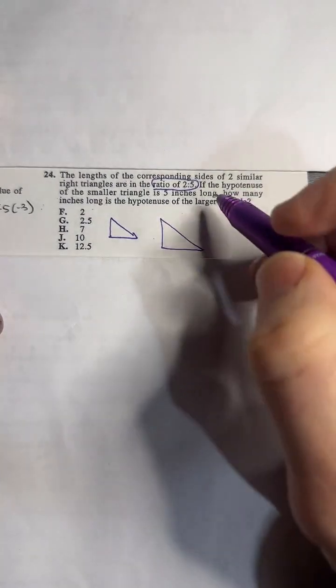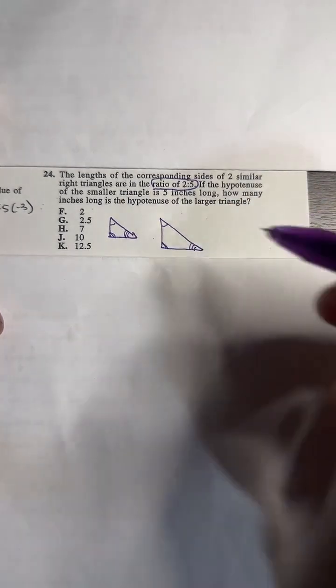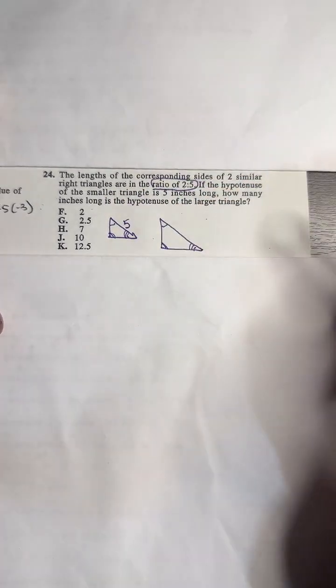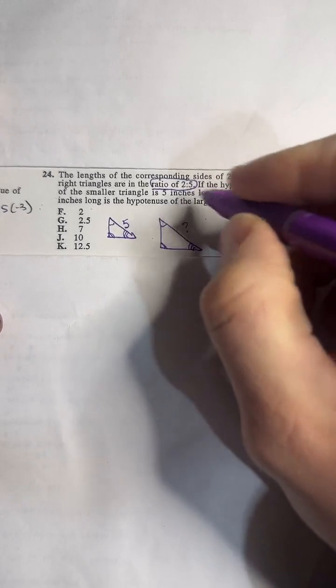2 similar triangles means they have the same corresponding angles, degrees-wise. And it says if the hypotenuse of the smaller is 5, what would this one be? So we're going to set up what we call a proportion. A proportion is just when 2 ratios are equal to each other.